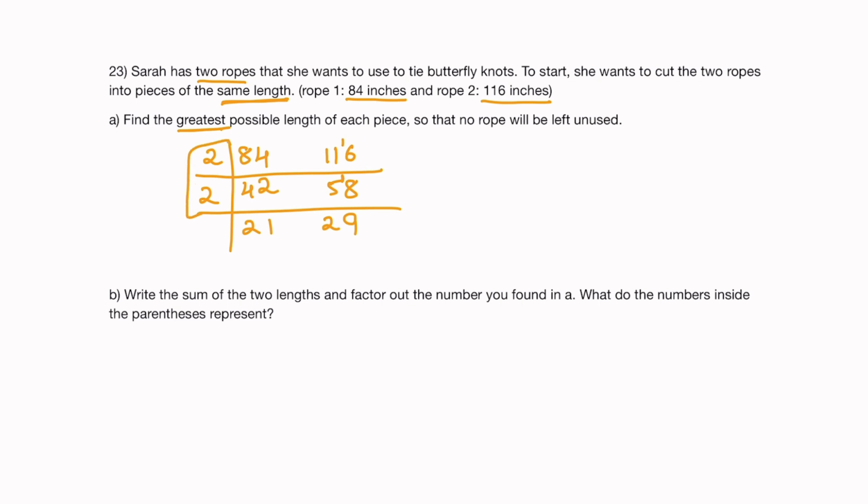So what's the answer? That's 2 times 2, which is 4. So the length of each cut piece should be 4 inches. She has to cut her 84-inch and 116-inch ropes into tiny pieces, each one measuring 4 inches. Okay? And now we go to the next part.